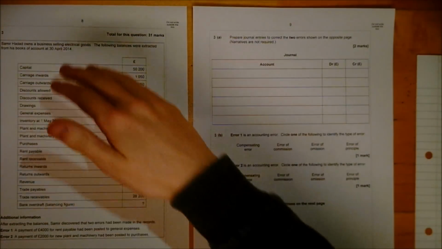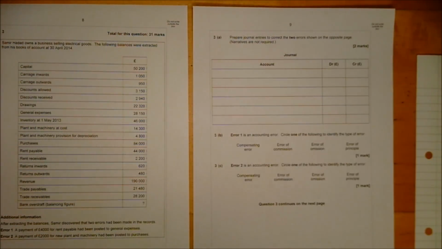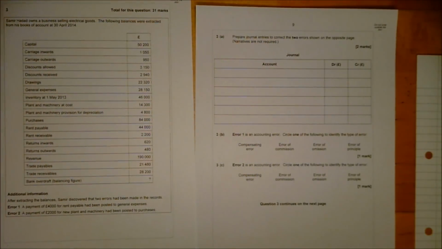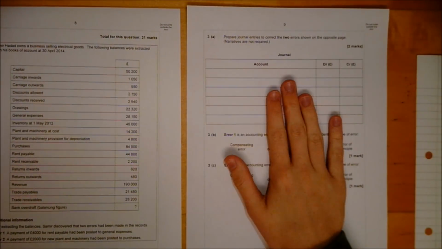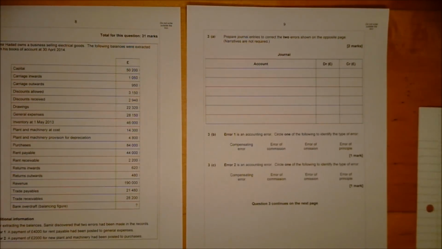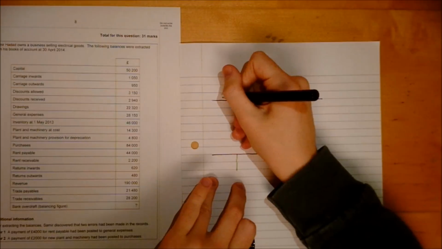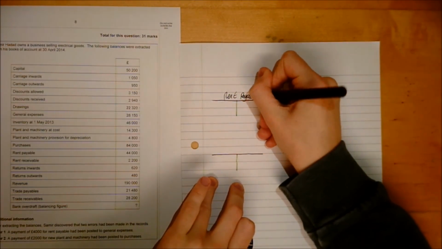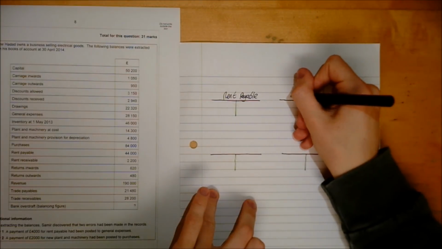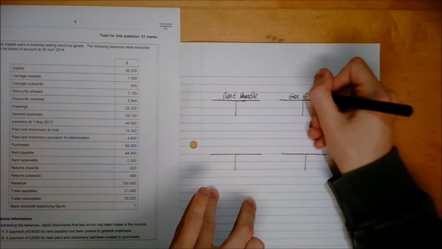So I've been given a list of values in a trial balance, and what they want me to do is correct 2 errors here and then put them into the journal. What I find is the best way to represent this is to just draw some T accounts and do it that way. So error 1 is a payment of £4,000 for rent payable has been posted to general expenses. So the titles of my 2 accounts are going to be rent payable and general expenses.